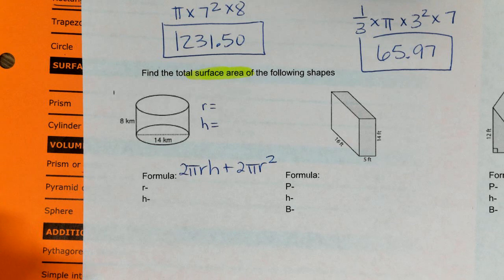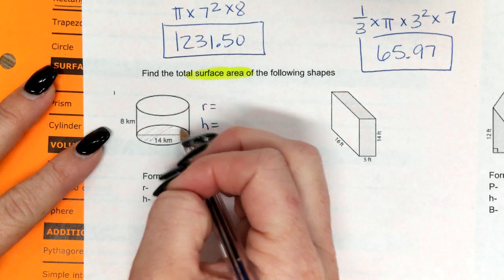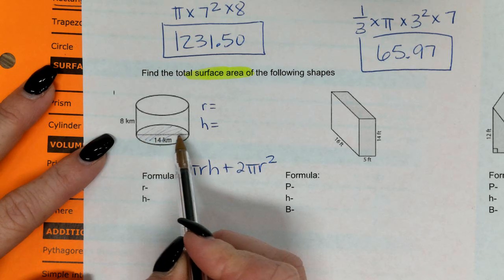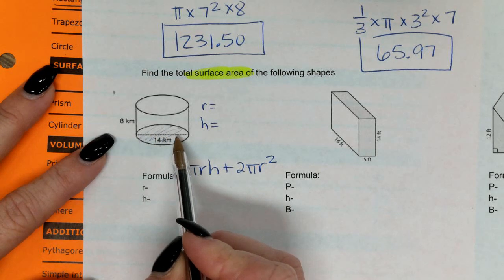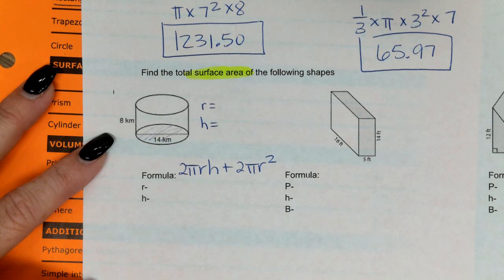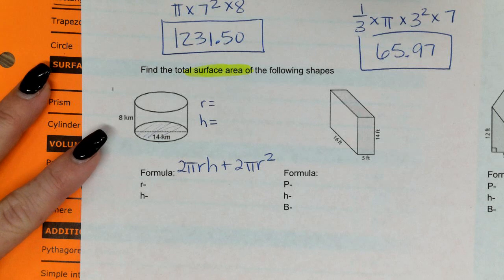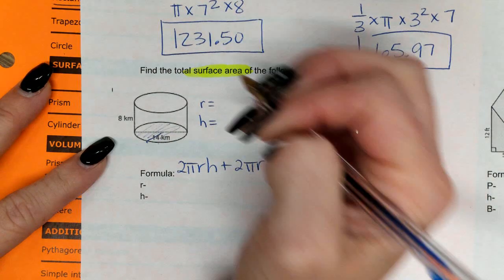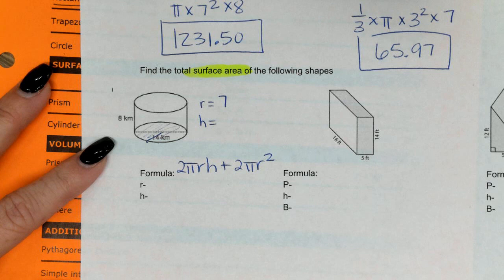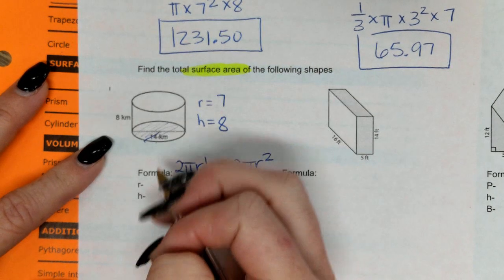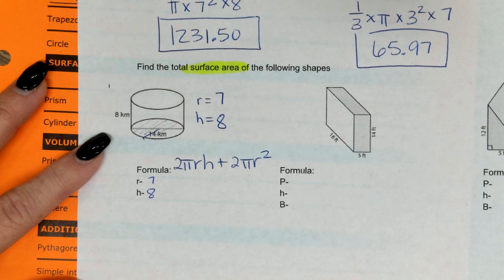The radius has to come from the what? Circle. Here's my circle. Did they give me a radius or a diameter? I can't hear y'all. What'd they give me? Diameter. If they give me a diameter, I must divide by 2. What's 14 divided by 2? 7. The height is 8. Oh, they gave me a spot for that right here. So wherever you wanted to put it.